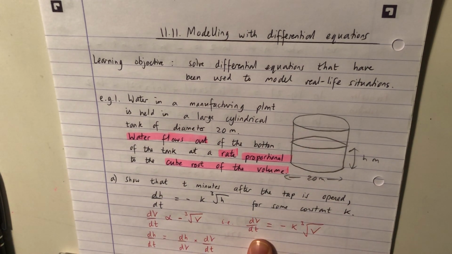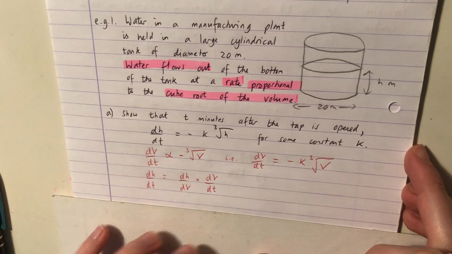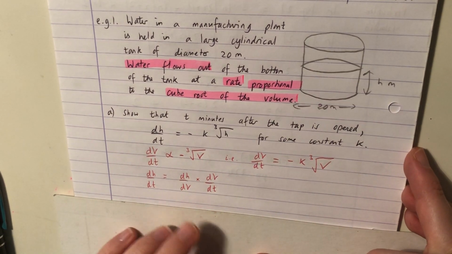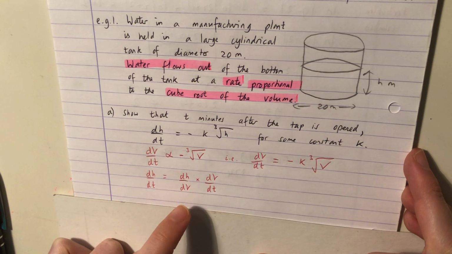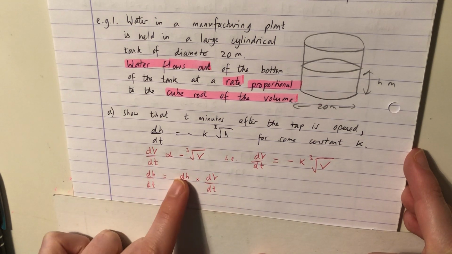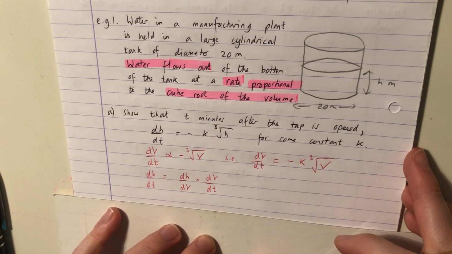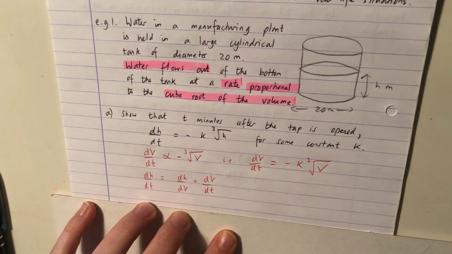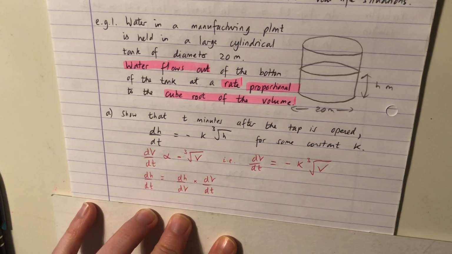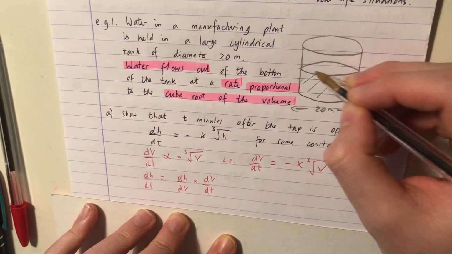I knew I had to use dV by dt because that's given. I've just worked it out, and that's the only other way to work it out. We know what that is, but what is dH by dV? How can you work that out? V represents volume and H represents height. So effectively, they're talking about the volume of this liquid in this cylinder.